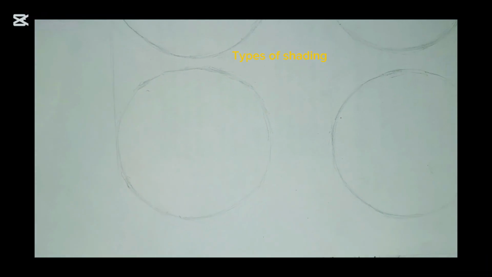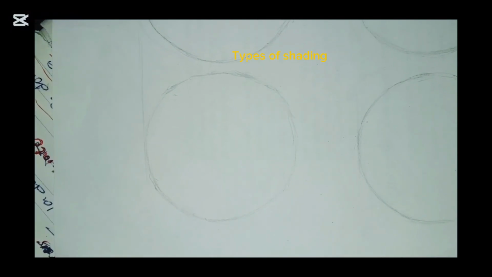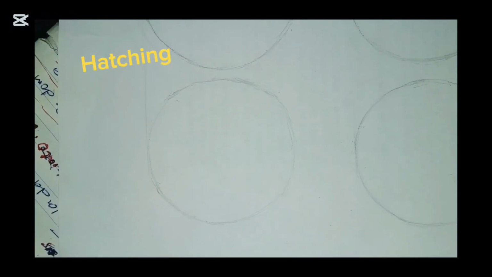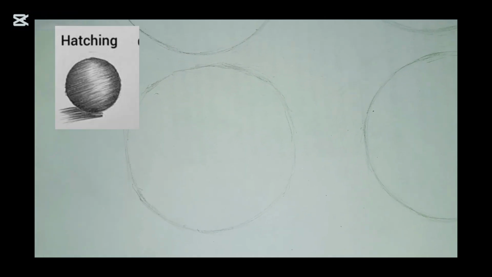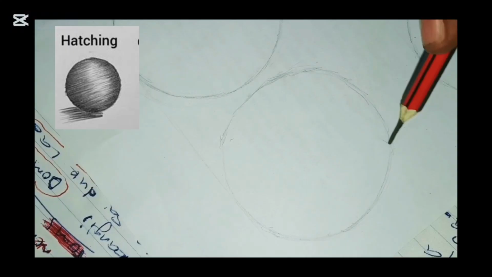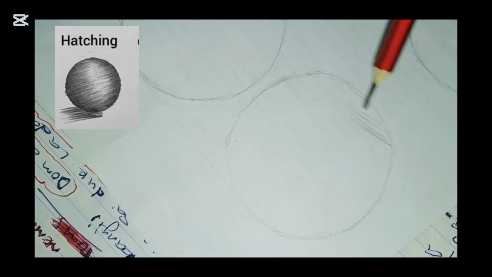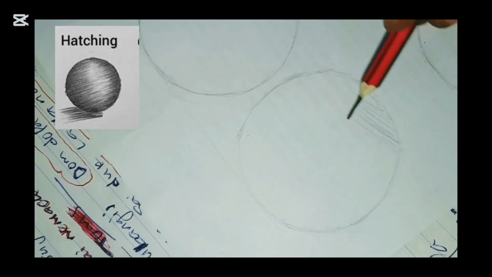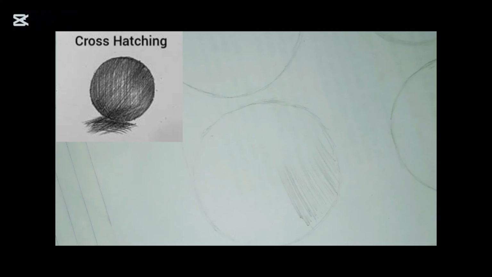Okay, starting with the first one, we're going to be shading using the hatching method. So for hatching, you use a pencil and just make straight lines moving in a particular direction. For example, while for cross hatching, it will be similar to the hatching method, but in this case, we are going to cross through a different direction. Example.